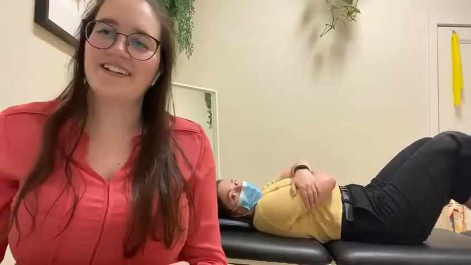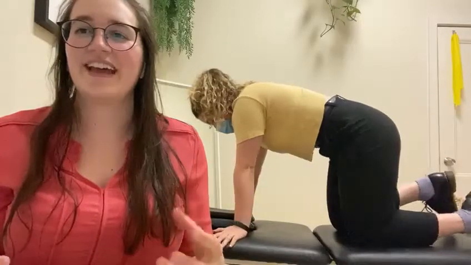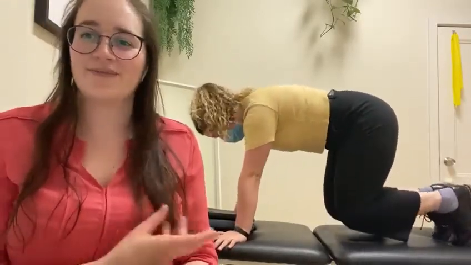So an alternative to a traditional plank that can both irritate your neck and your back is a bear crawl hold. Rachel's going to demonstrate this one for us too. This involves being on both your hands and knees, and you want to engage the same muscles as previously mentioned, and then just lifting your knees off the floor.